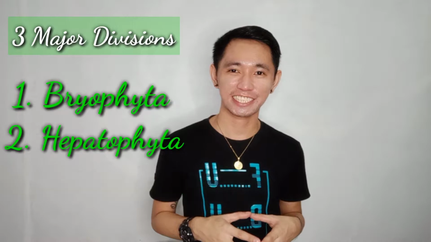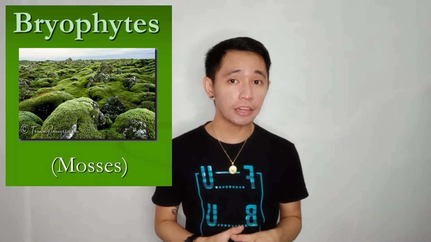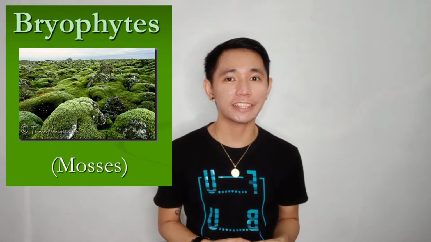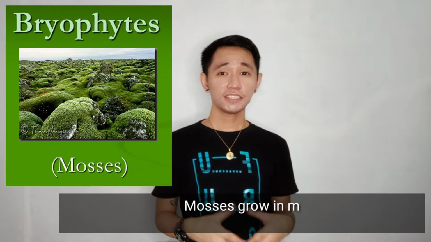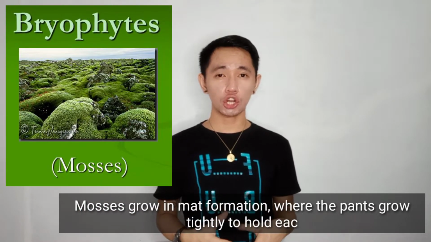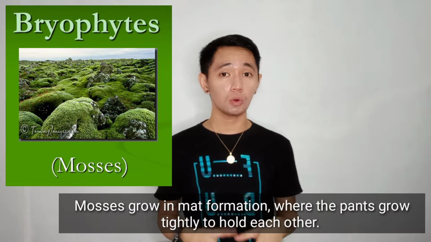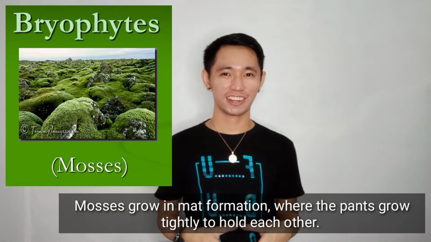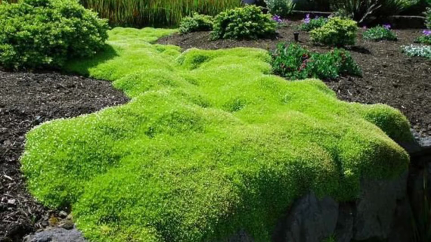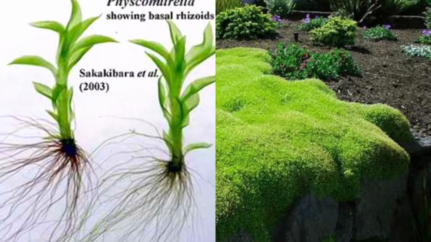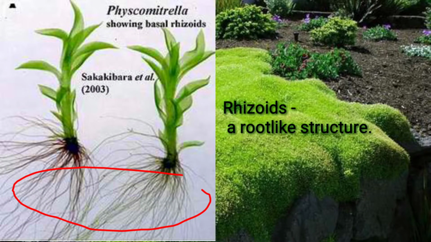Now, isa-isahin po natin yung mga divisions. First is the bryophyta. So, an example of a bryophyte is the moss, which is the most common non-vascular plant. Mosses grow in mat formation where the plants grow tightly to hold each other. This mat has a spongy quality and retains water. Mosses also have rhizoids, a root-like structure.